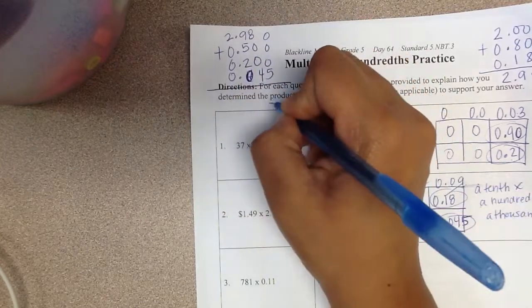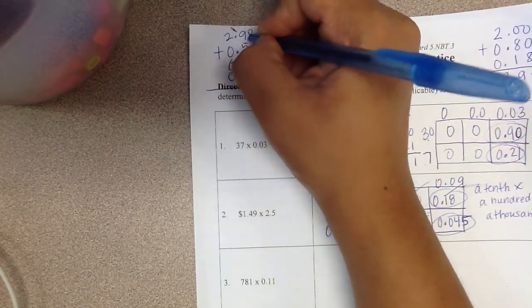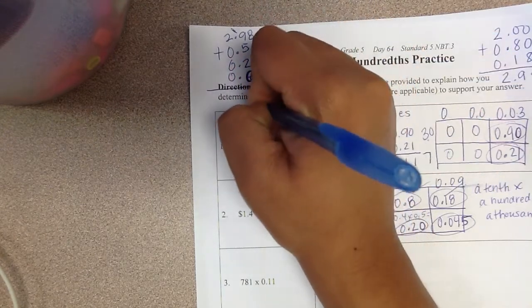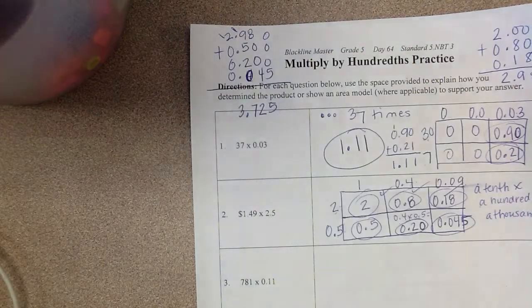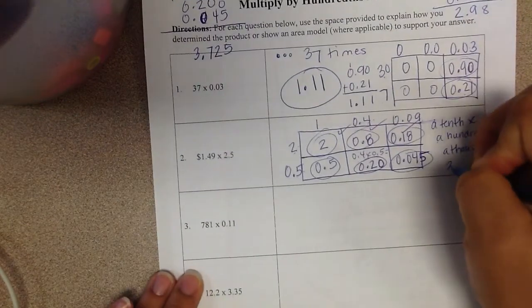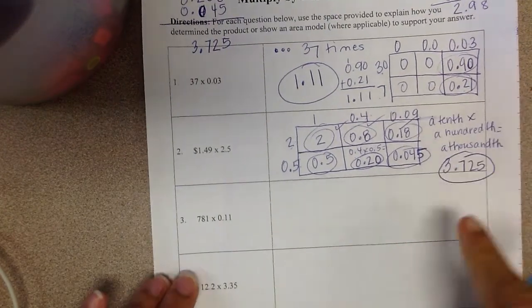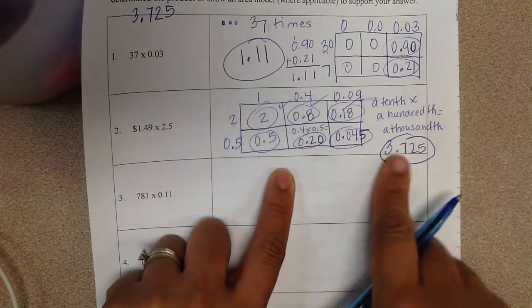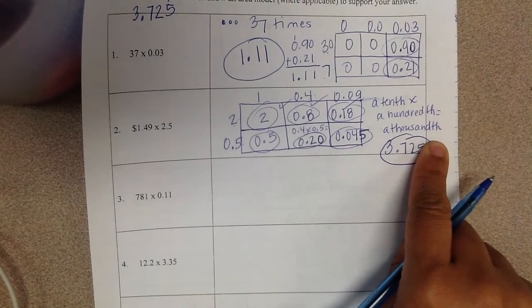If I add all that together, I get 5 here. Carry my 1, 10, 15, 17. I get 3 and 725 thousandths. Remember, when I'm making these boxes, if I ever have to multiply a tenth by a hundredth, it always should end in the thousandths place.